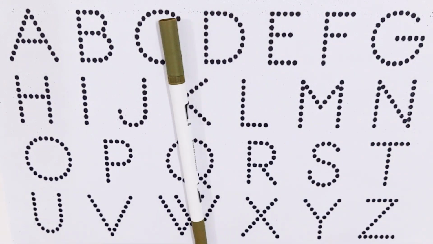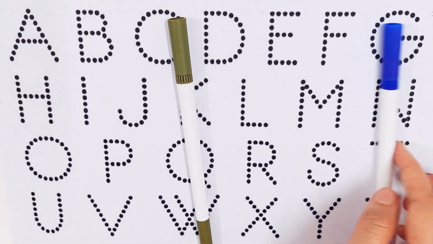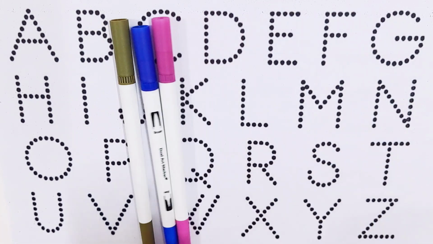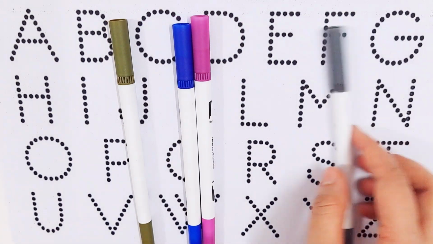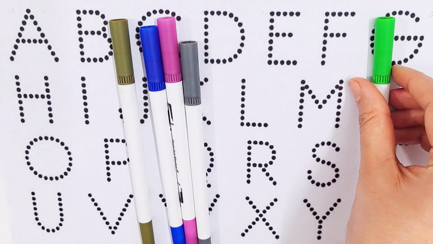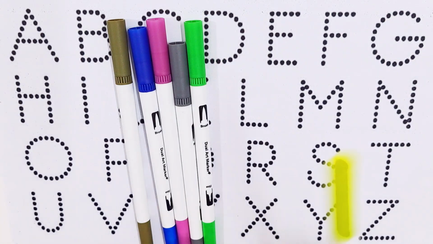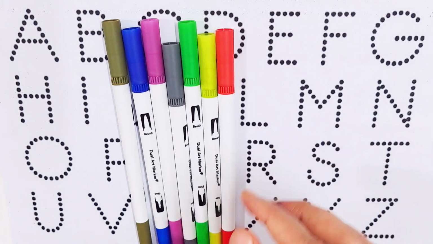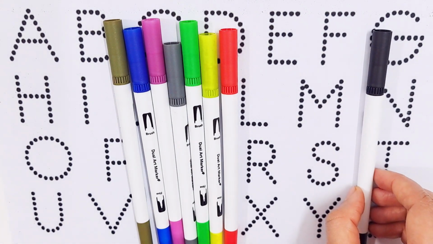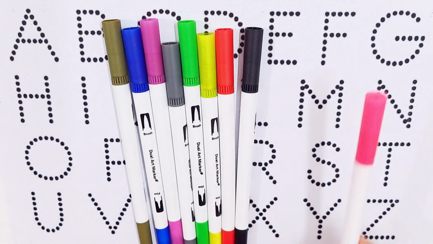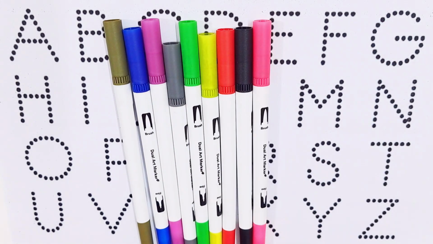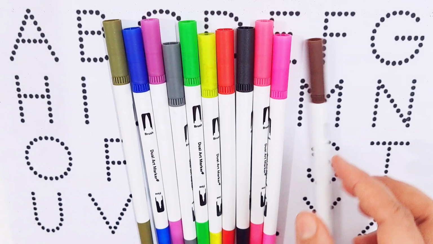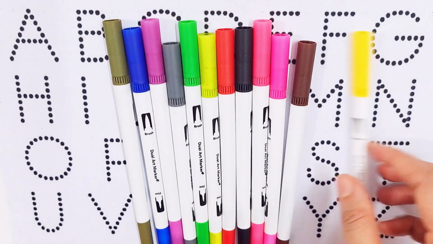Olive color, dark blue color, violet color, grey color, green color, lime color, red color, black color, pink color, purple color, brown color, yellow color.